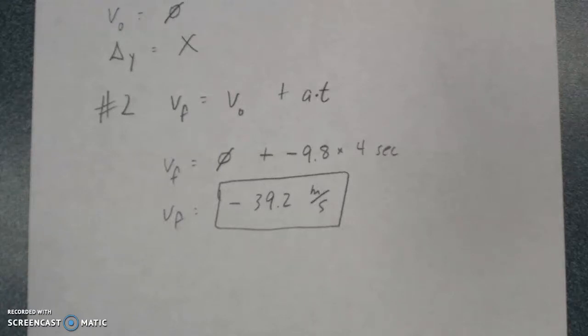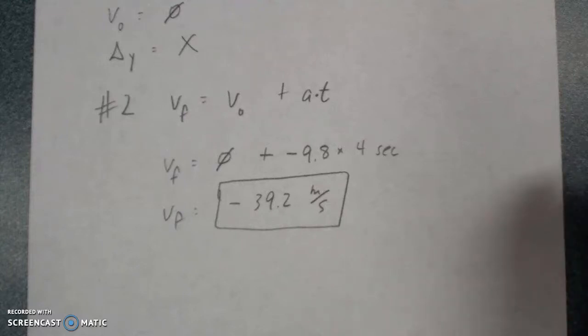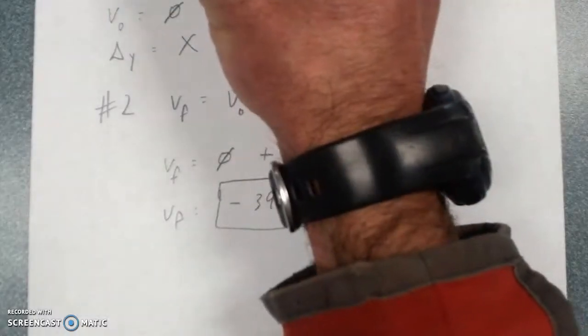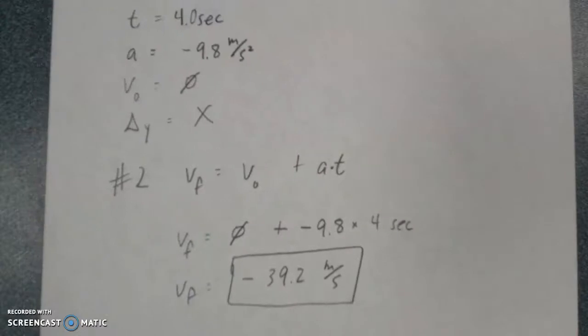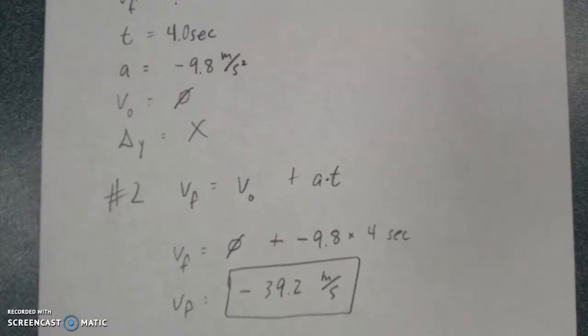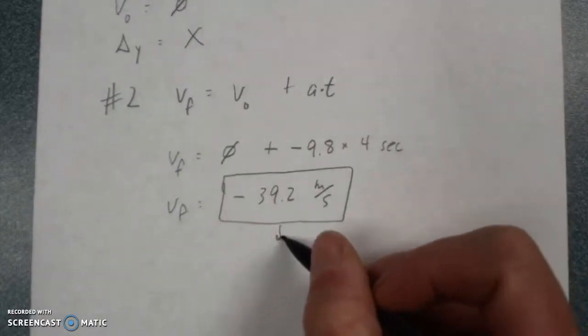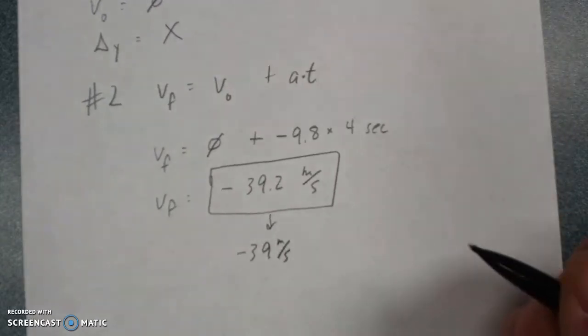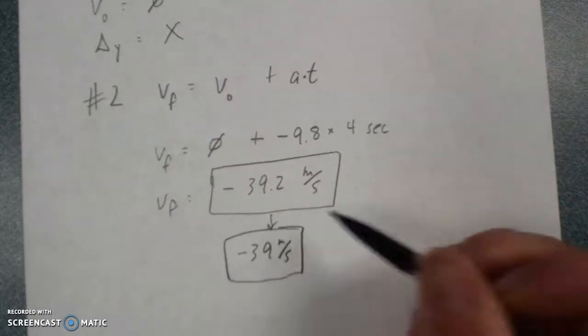So what about significant figures here? The book answer says 39 meters per second. If we look back at the problem, our time value was actually given as 4.0. So they did that to show us this is two significant figures. Remember that 0 after the decimal is significant because there is a decimal in the number. Therefore, I would round this to just a negative 39 meters per second, or I could just say 39 meters per second down. That works for me too.